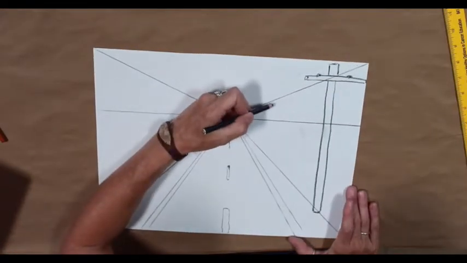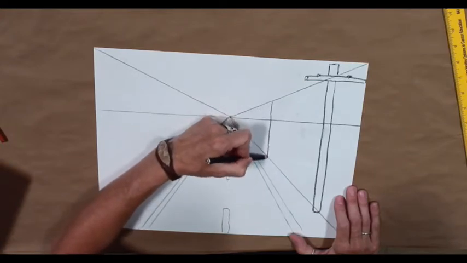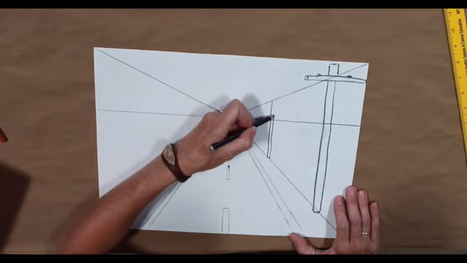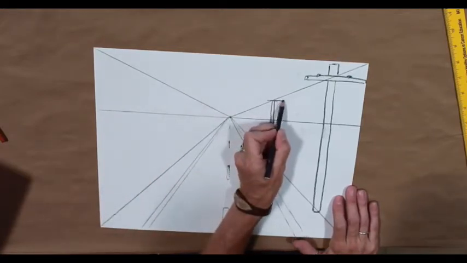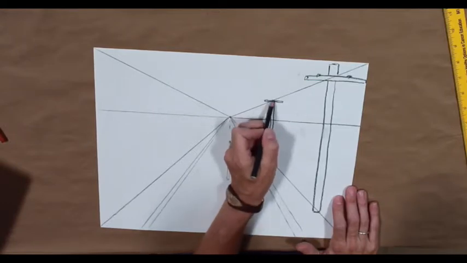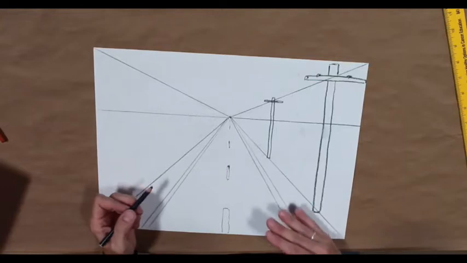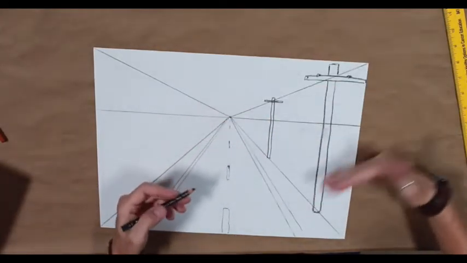Now when I draw my next telephone pole, I'll show you what I'm aligning. It's noticeably smaller because it's going farther toward my destination. So you see, I'm using these guidelines I made to align the bottoms and tops of my telephone poles.